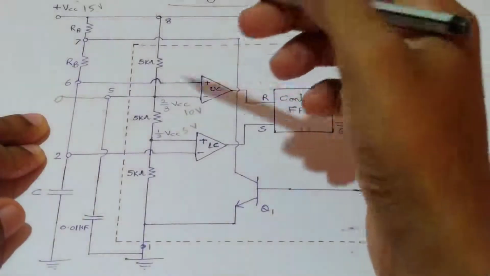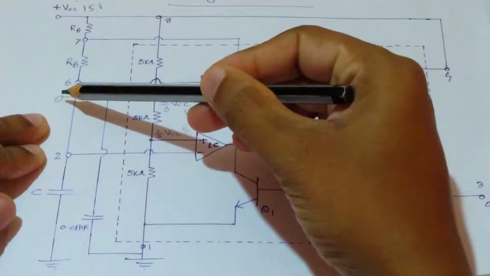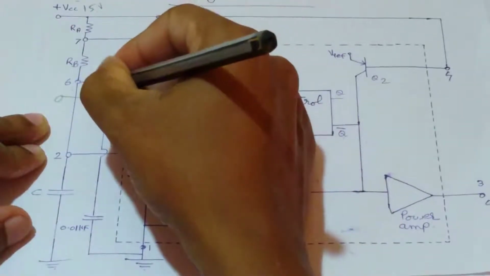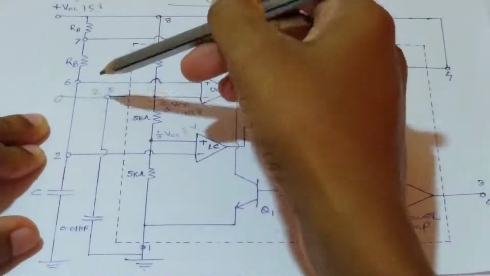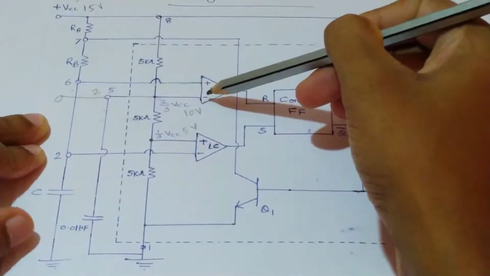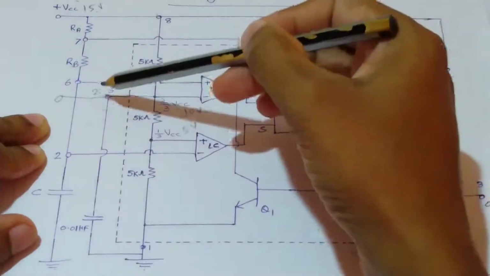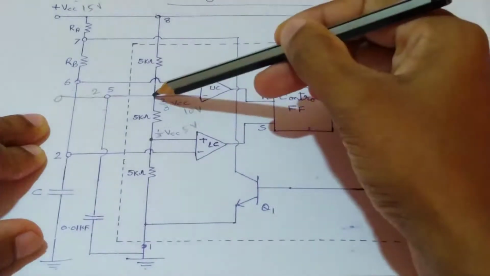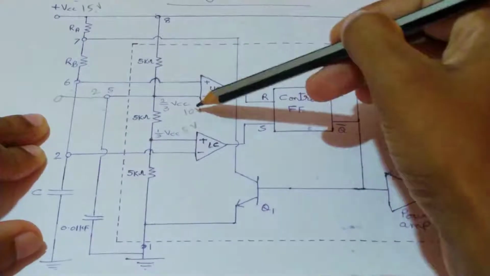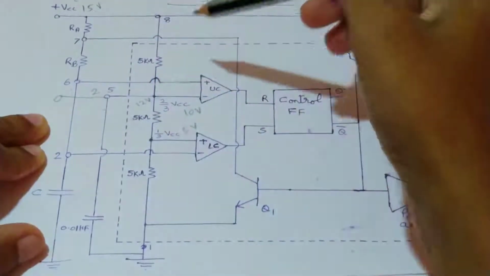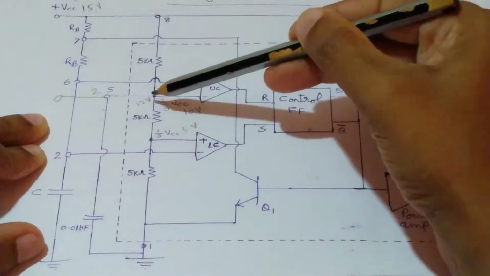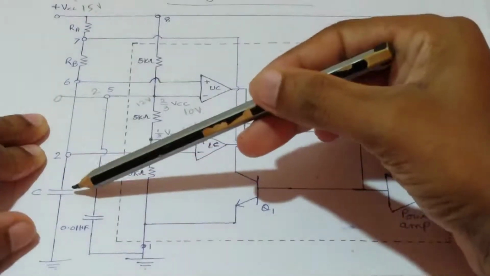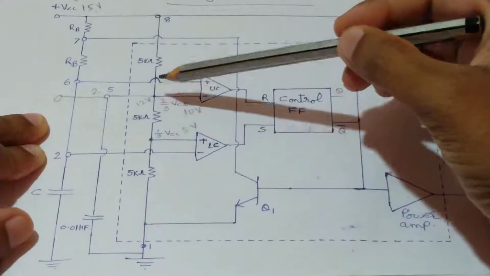Now consider that the voltage at the fifth pin, or the modulating input signal, is increasing in the positive direction, and consider the instant at which the voltage at the fifth pin is 2 volt. We can see that 2 volt directly appears at the inverting terminal of the upper comparator. So when 2 volt comes at the fifth pin, the effective voltage at the inverting terminal of the upper comparator will be 2 plus 10, 12 volt. So now the voltage at the inverting terminal is increased to 12 volt. Then this upper comparator will trigger only when the voltage across the capacitor goes slightly above this 12 volt.